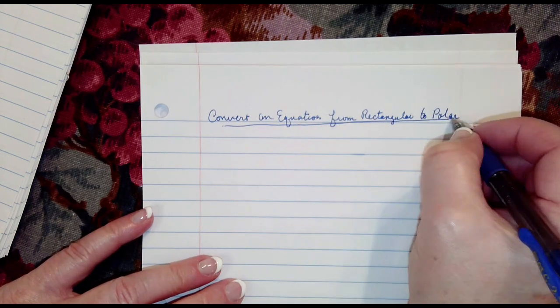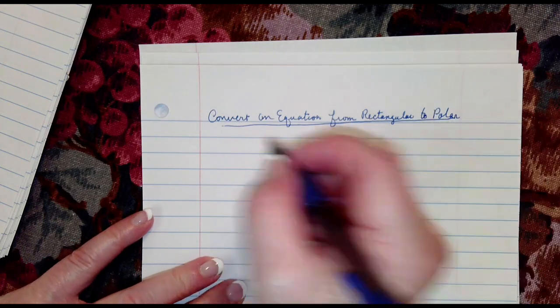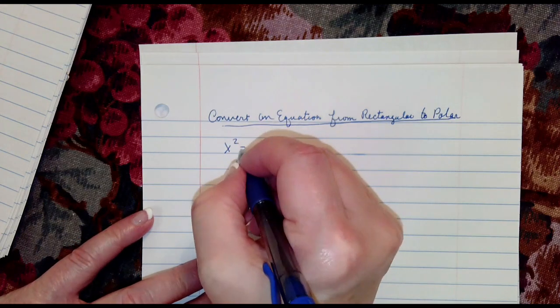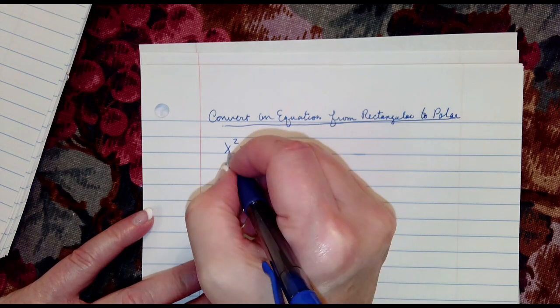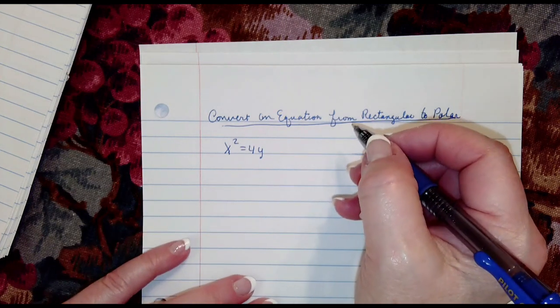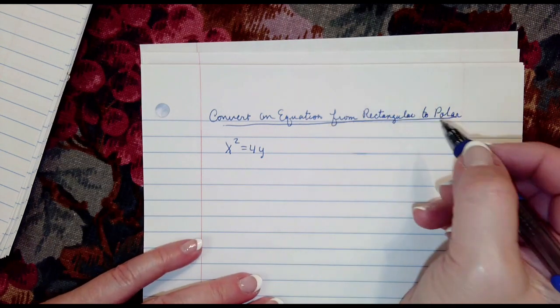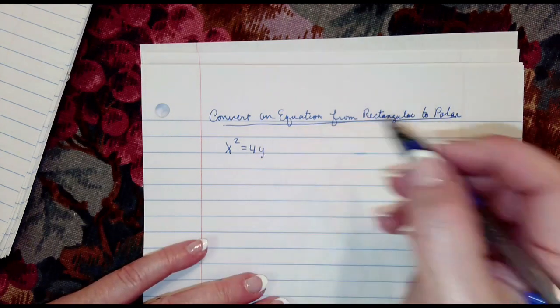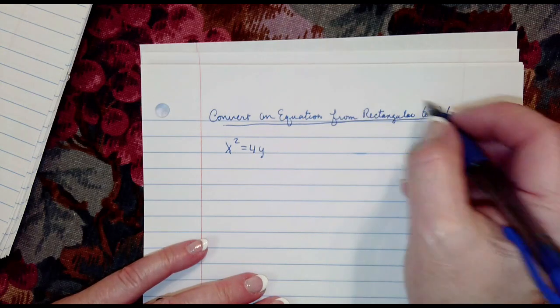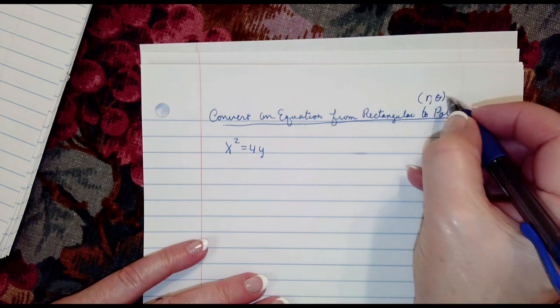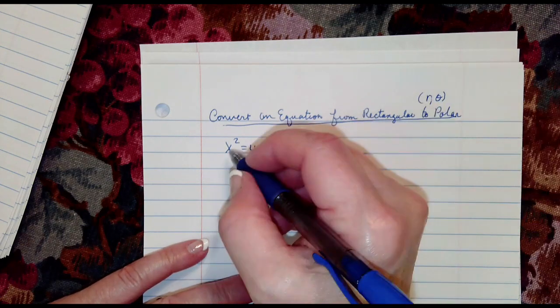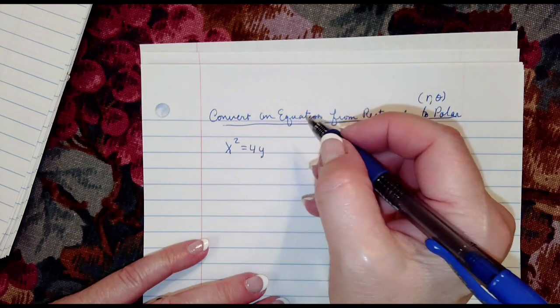Now we're using those same conversions that we had a few minutes ago. So we've got x squared equals 4y. Now, x squared equals 4y is rectangular because it's made of x and y's, and we're changing it to polar, so we want to get an r comma theta. So what formula can I plug in for x to make it turn into r comma theta?